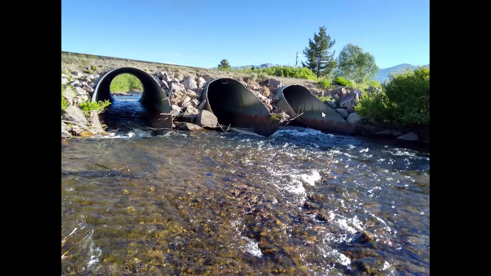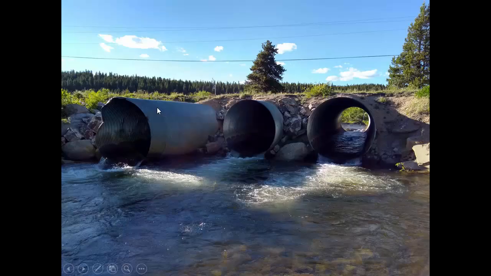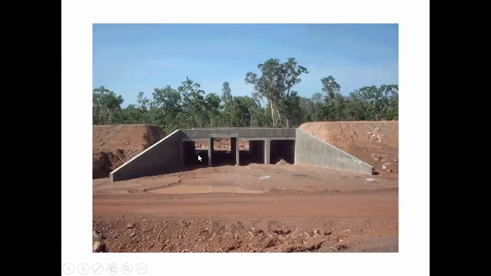But in Colorado, in this particular watershed, there isn't as much vegetation, and so they don't have the same debris accumulation problem as we might. This is the downstream view. So these are the pipes that are extending, and the water kind of plunges back into the river after it comes out of the culvert.